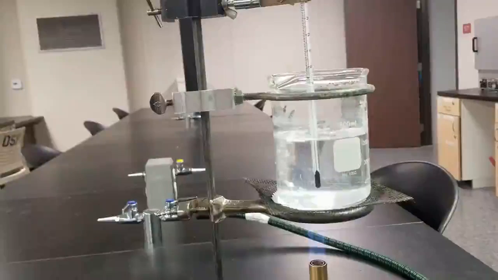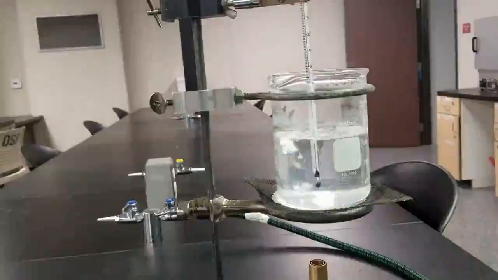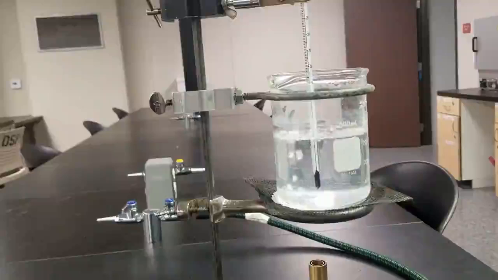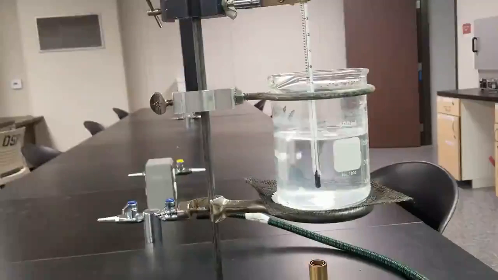All right, you can see we are at a nice boil, so let's go ahead and turn the heat off and add our Erlenmeyer with our unknown into the water bath.